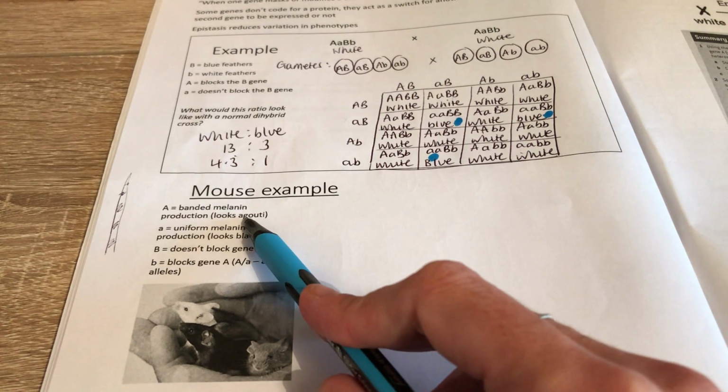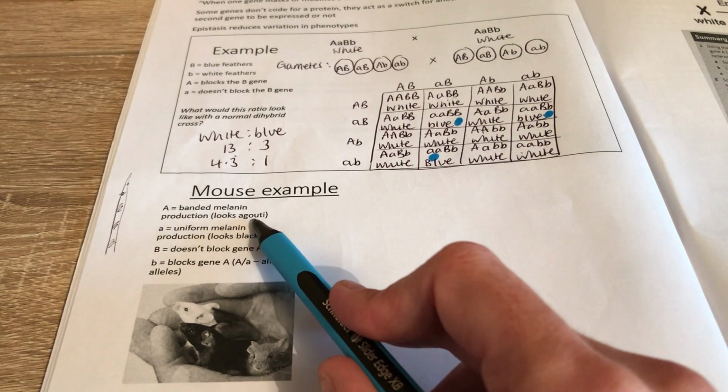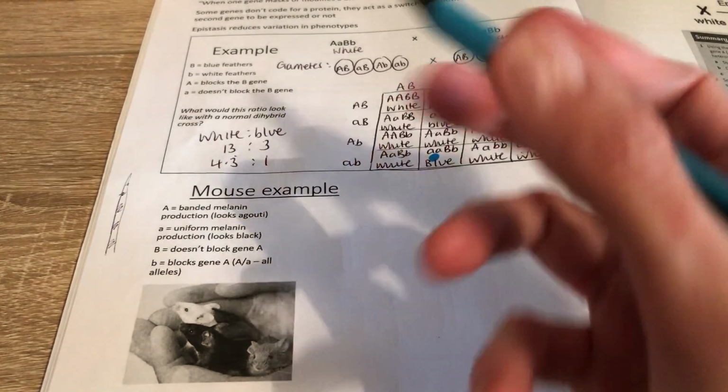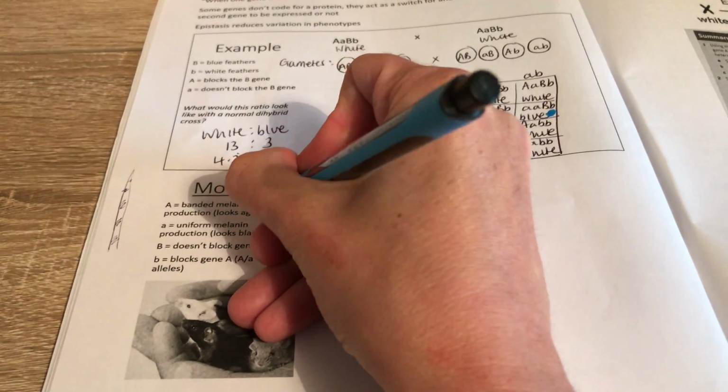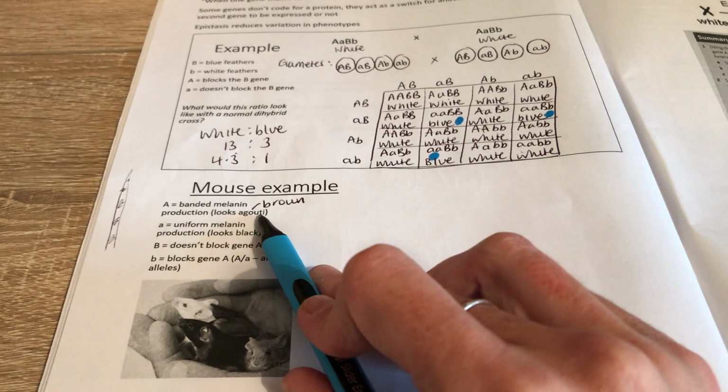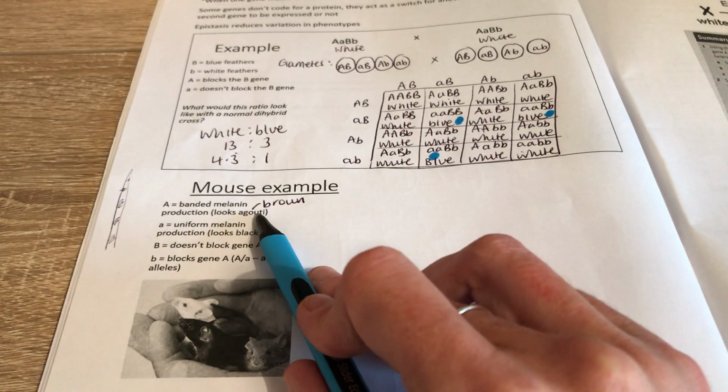We call that agouti. You don't need to know this word agouti, but it commonly comes up in exam questions, so just be aware, just so you don't get weirded out. It's kind of a brown colour. We use this term when we're talking about animal fur colours rather than brown quite a lot.